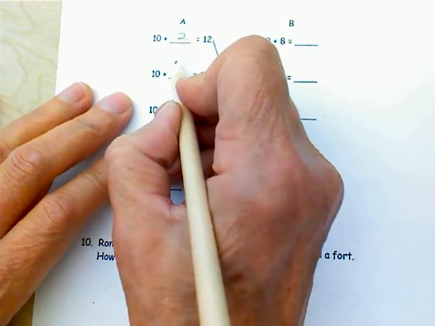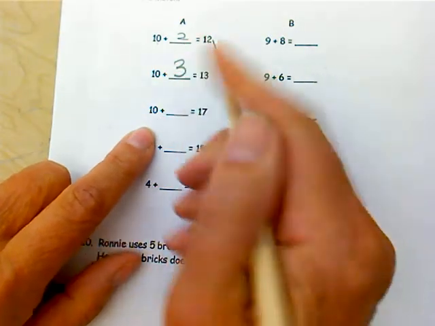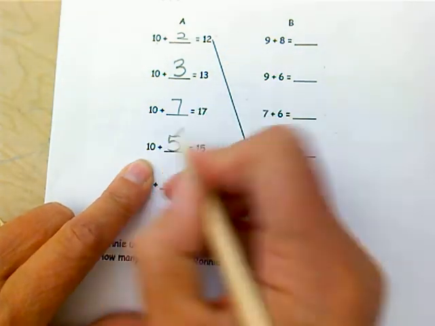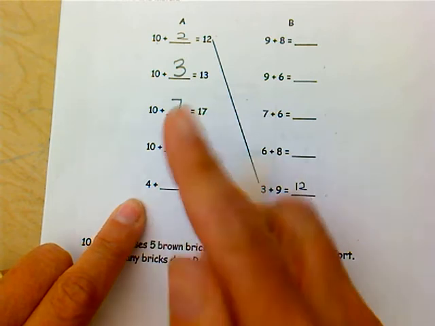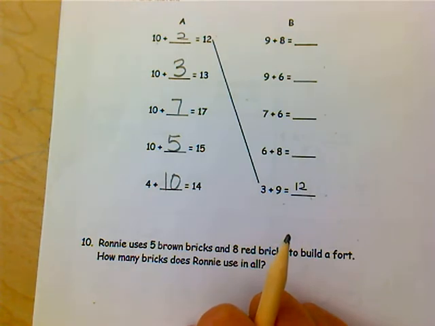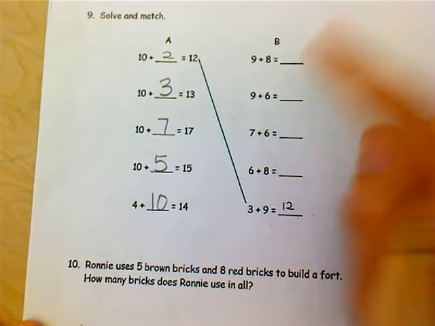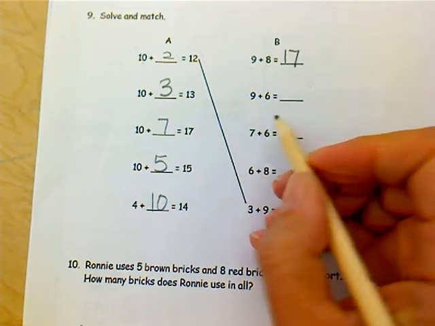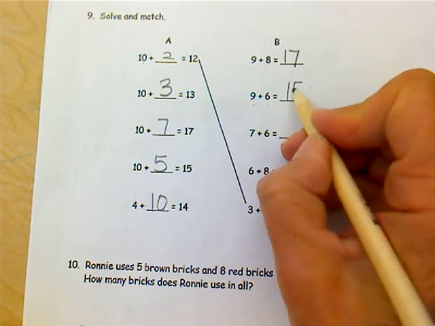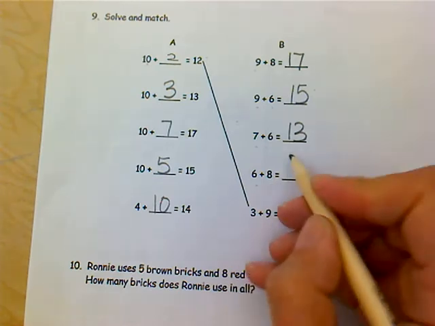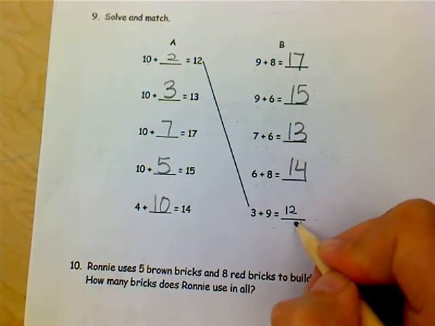Okay, are you back? All right, so 10 plus 3 would give me 13. 10 plus 7, this side is easy, would give me 17. 10 plus 5 would give me 15. And 4 plus 10 would give me 14. So that side was pretty easy because I was working with tens. So now I'm going to come up to this side. 9 and 8 are 17. Do you remember that from before? 9 and 6 are 15. 7 and 6 are 13. 6 and 8 are 14, and they already did this one for you.